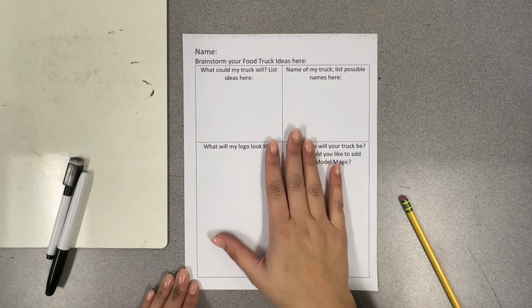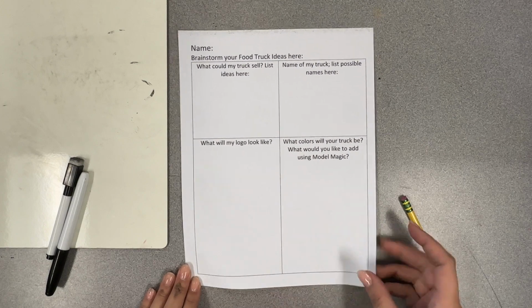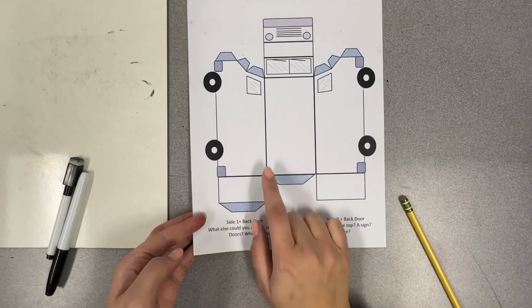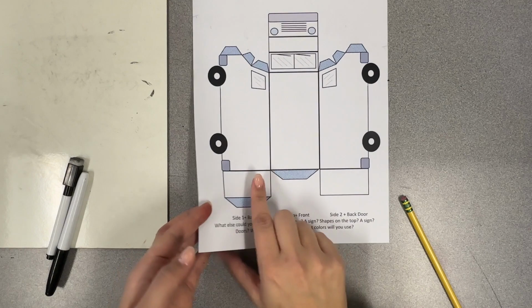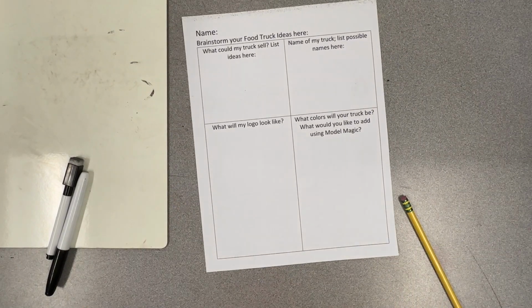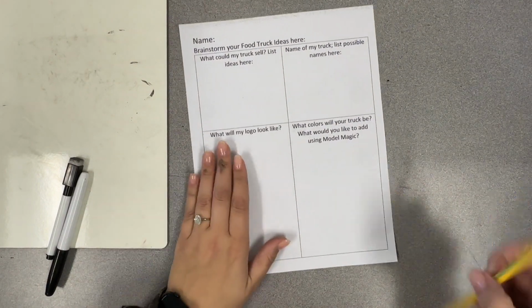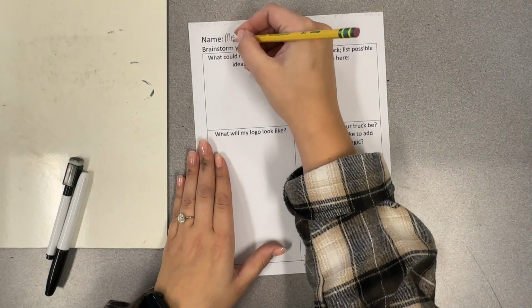So everybody's going to get a brainstorming sheet that looks like this. It has a front and a back. On the back you'll see the guide or the practice for the actual truck, and on the front you'll see 4 boxes. So to start, first thing I want you to do is write your name.